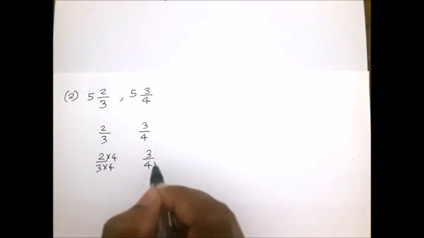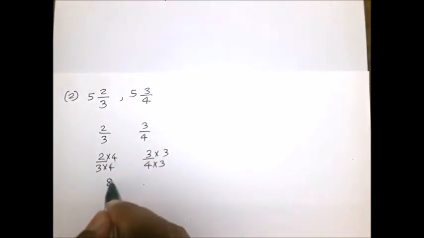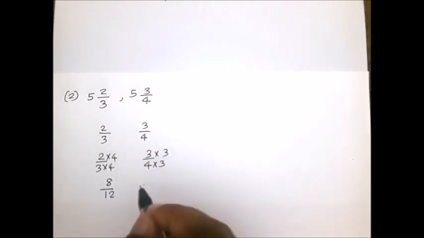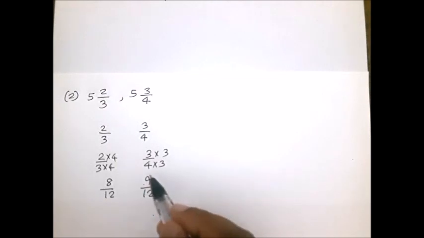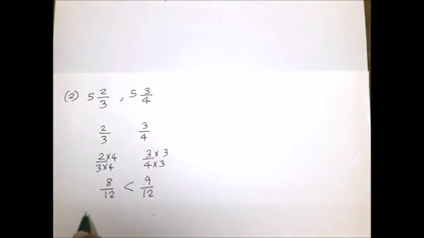Multiply this one by 3. Here 2 multiplied by 4, 8 over 12. Here 3 multiplied by 3, 9 over 12. This one is the larger one, 9 over 12. So this mixed number is larger than this mixed number. 5 and 2 over 3 is smaller than 5 and 3 over 4. This is the answer for the second example.